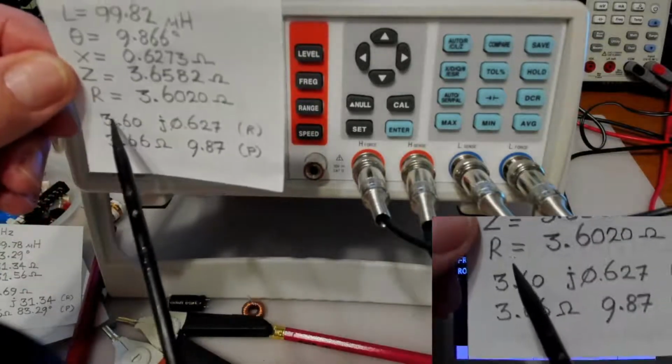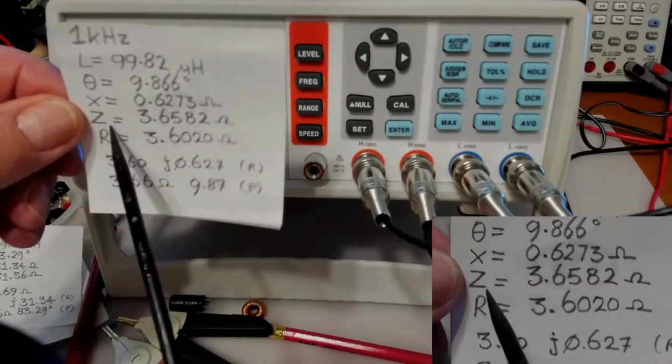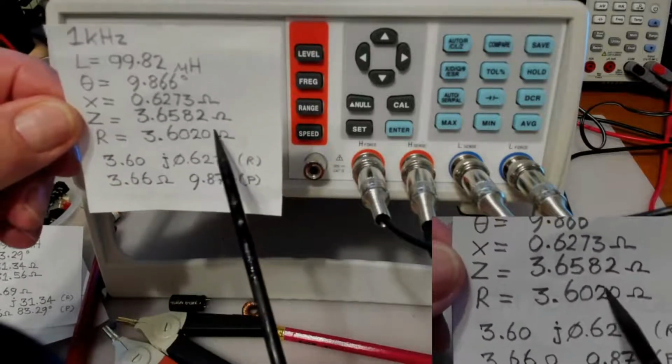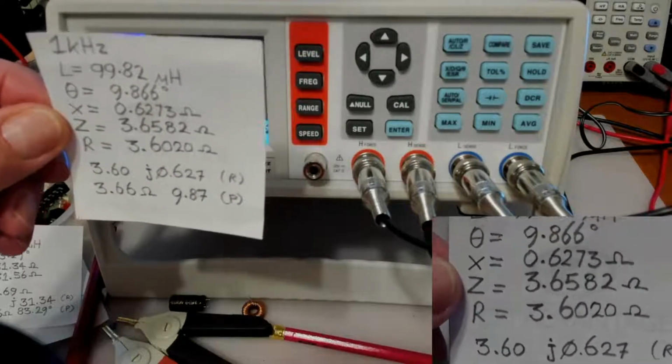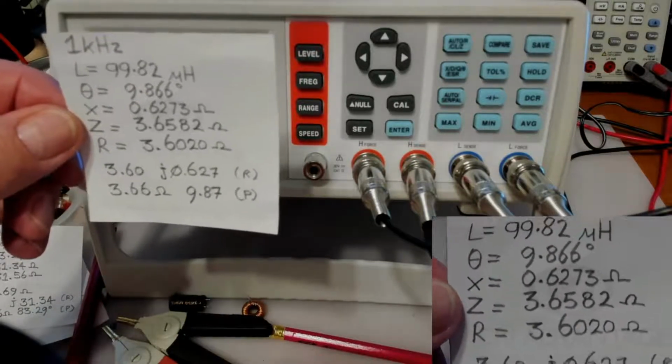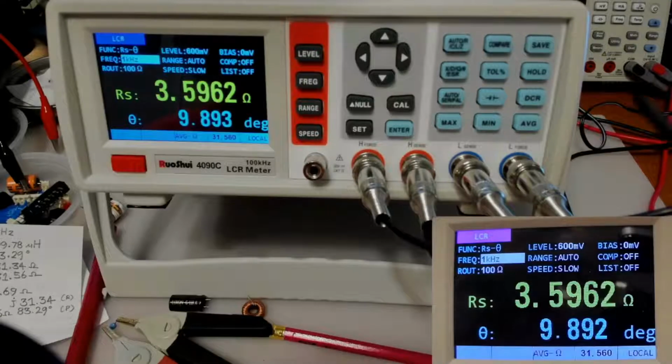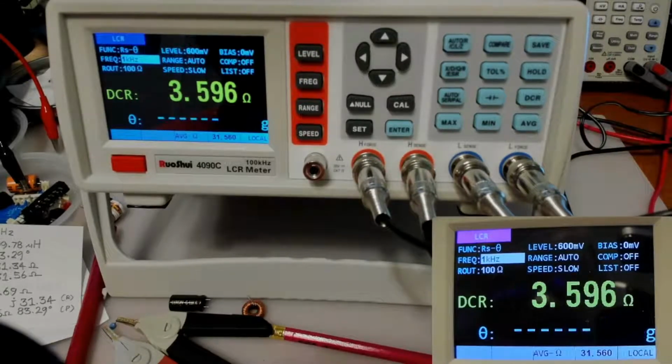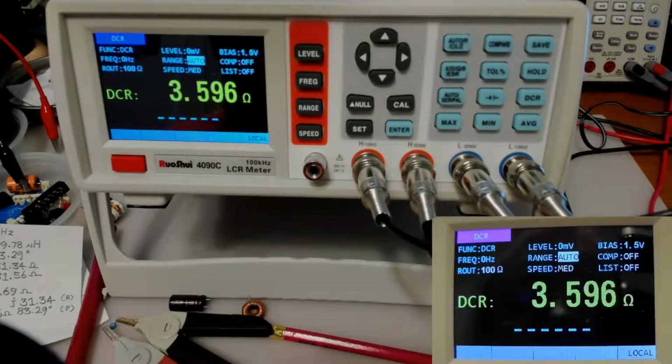And the total resistive component is 3.62 ohms. That's actually the resistance of the thing itself. And you can actually verify that if you go to DCR mode here. Now you're going to get the DC resistance. You see, that's purely the DC resistance now, 3.5, 3.6.